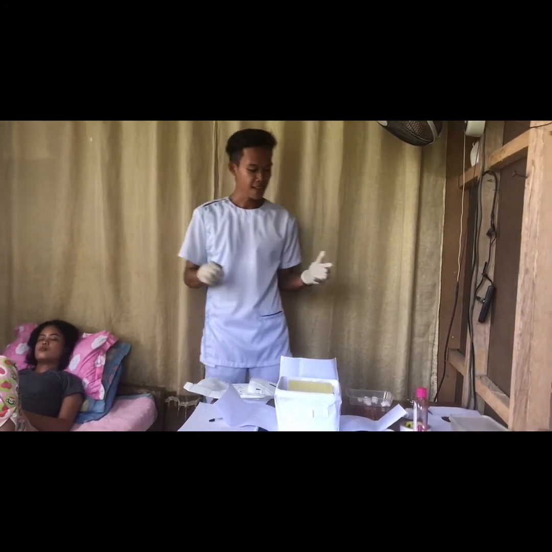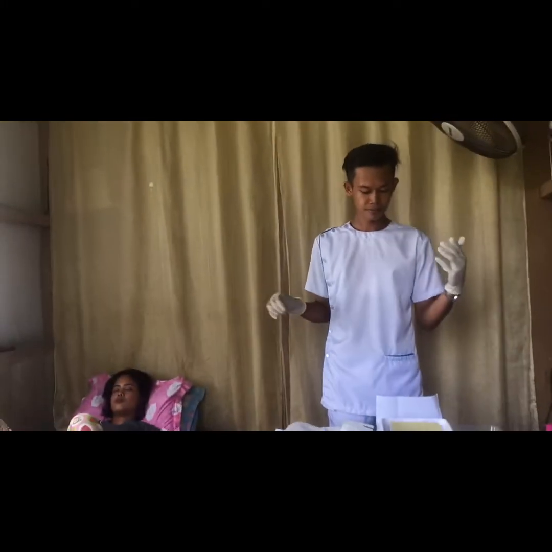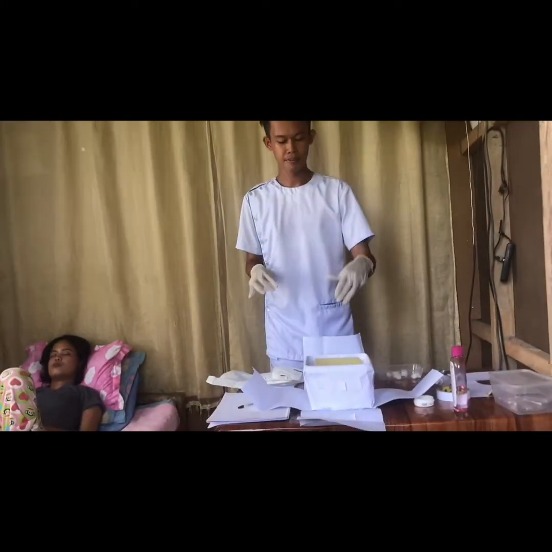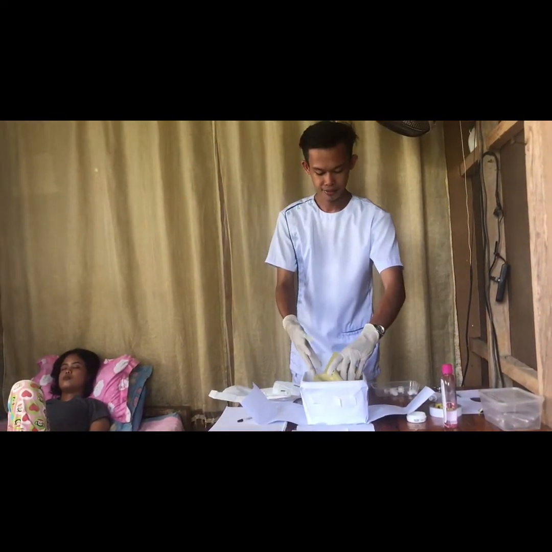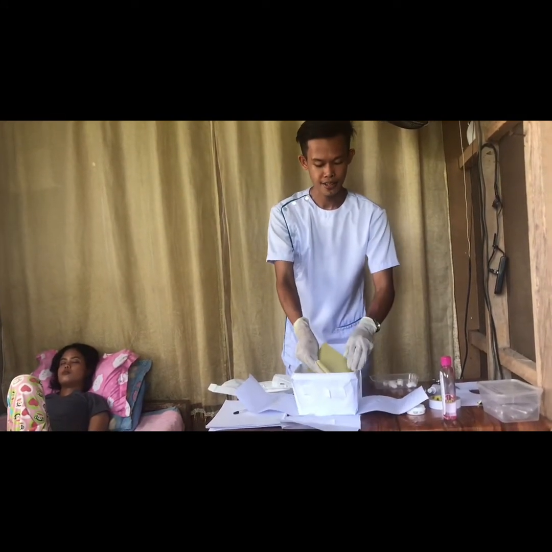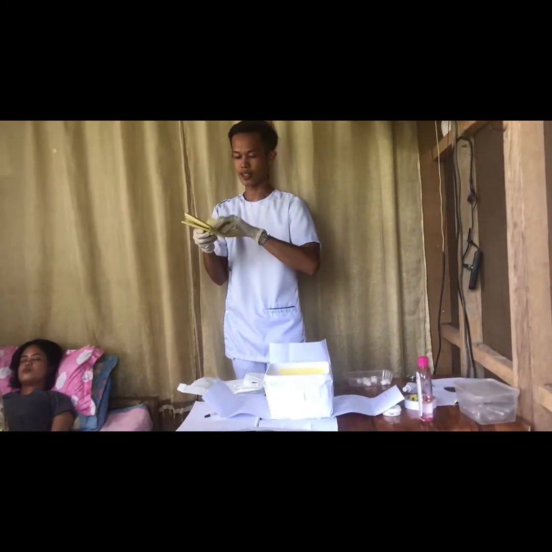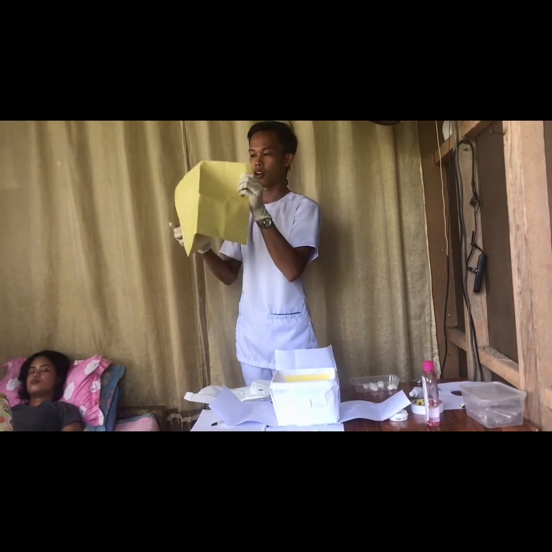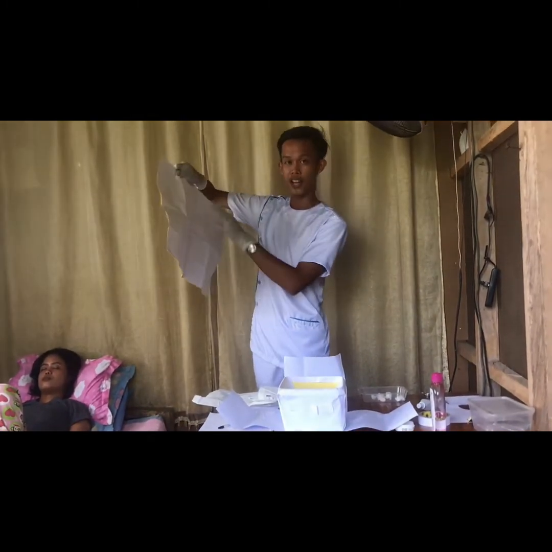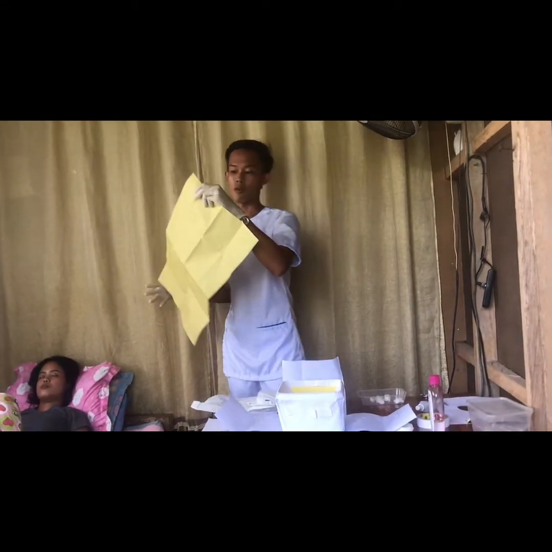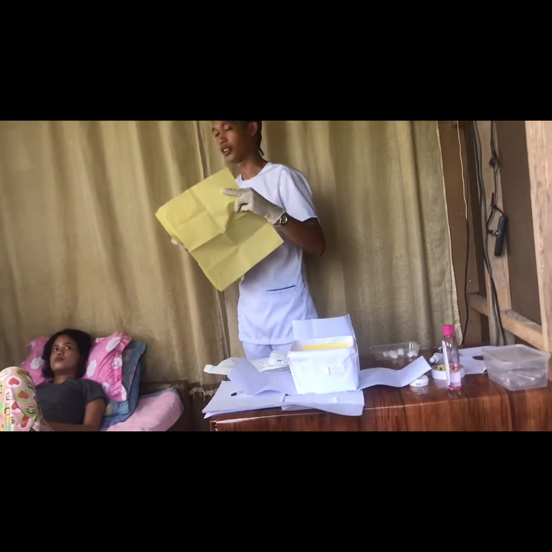So for this time, I'm going now to hold the equipment inside. Okay, the equipment inside, we have this one. This is the fenestrated drape. Okay, so it has two parts, which is the shiny and the not shiny. The not shiny absorbs water, and then after that we're going to place it underneath the patient.